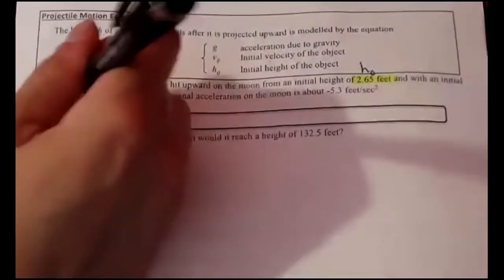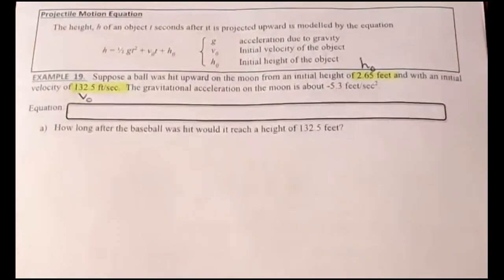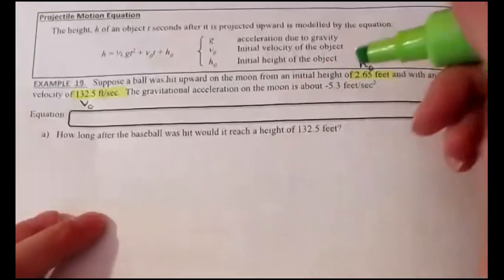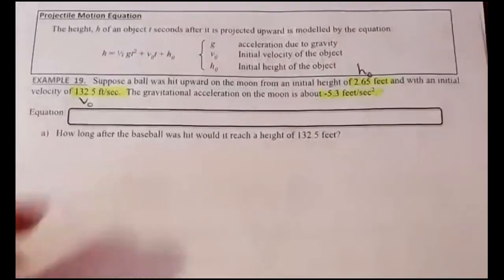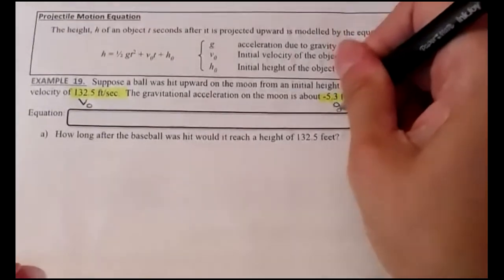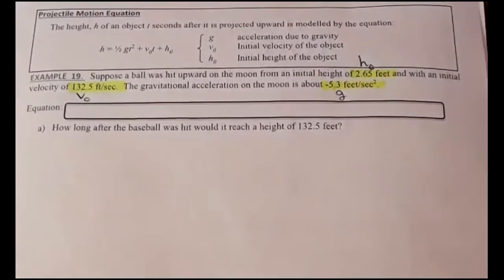My initial velocity is v sub 0. The gravitational acceleration on the moon, gravity on the moon, is about -5.3 feet per second squared. Obviously, it's stronger on Earth. So that's our gravity.